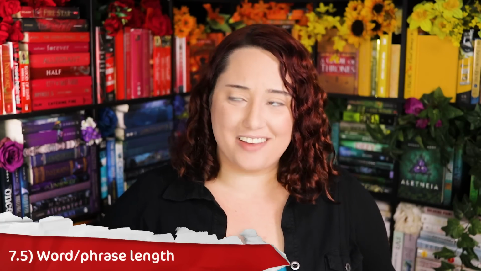So 7.5 is word length. For a serious swear word, you should aim for 4 to 7 letters. Why? Because if you accidentally zip your dick into your jeans, you're gonna want a swear word that can be gasped out in one quick breath and isn't hard to remember.